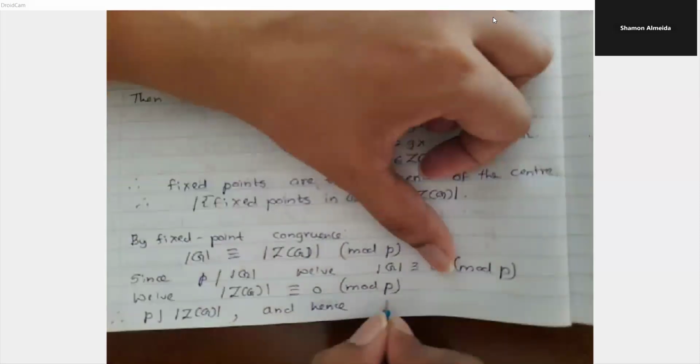This means, with this we conclude, the order cannot definitely be 1. Z of G cannot be the trivial group, the trivial subgroup of G. So it's non-trivial because P divides its order. With this, I will end today's lesson and we'll continue from here the next day.